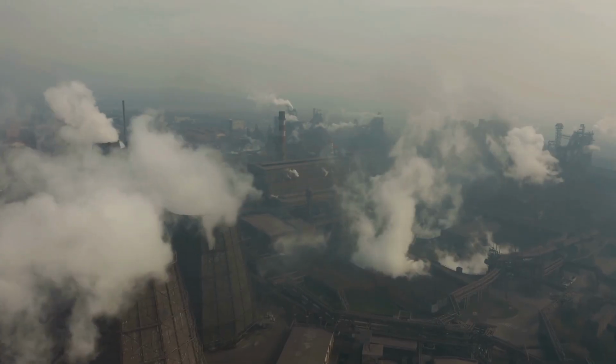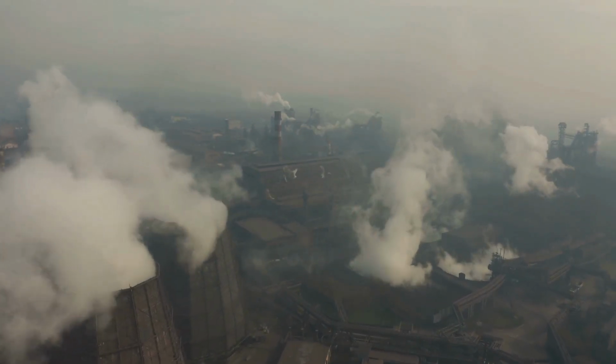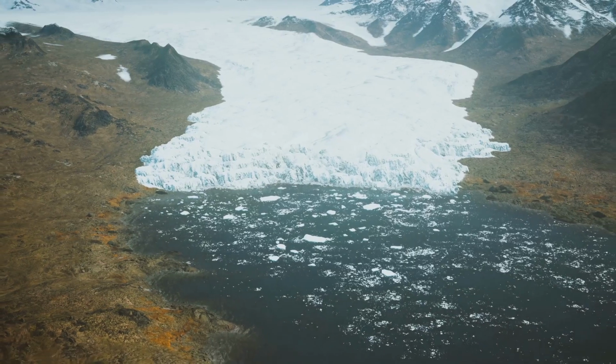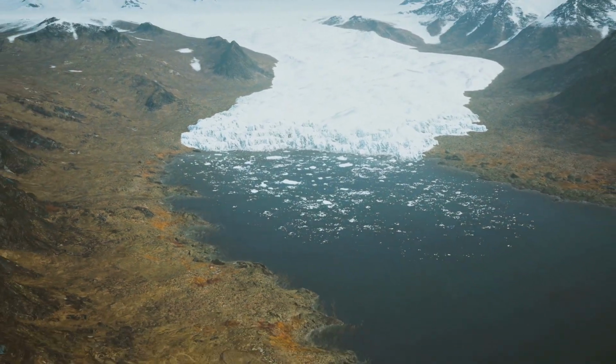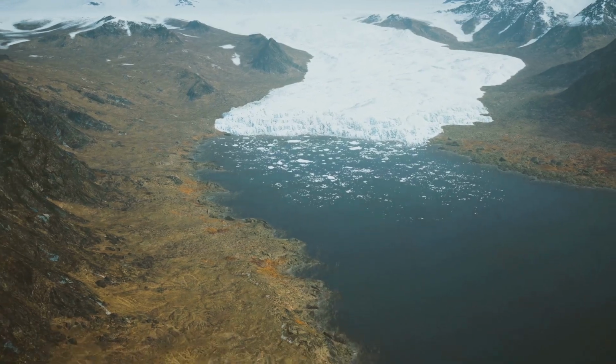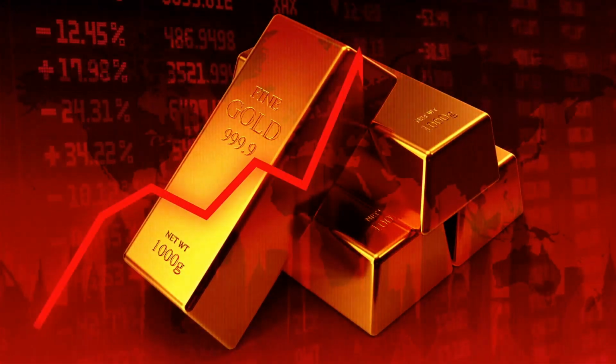Humans have been destroying ecosystems and depleting natural resources at an alarming rate while polluting environments across the globe. This in turn has fueled a rise in air and water temperatures internationally, causing man-made climate change.